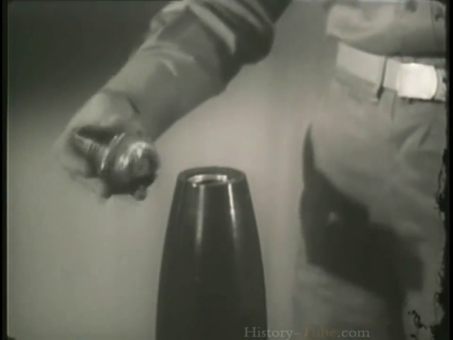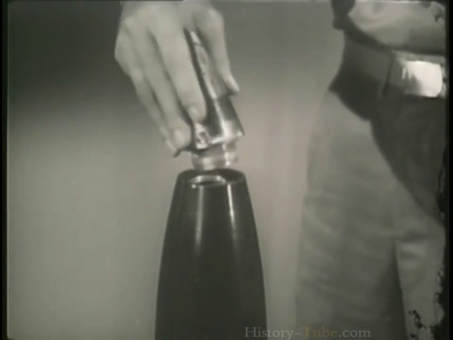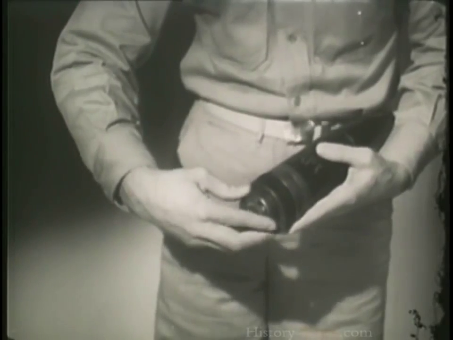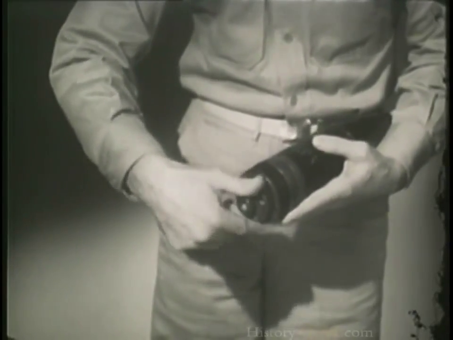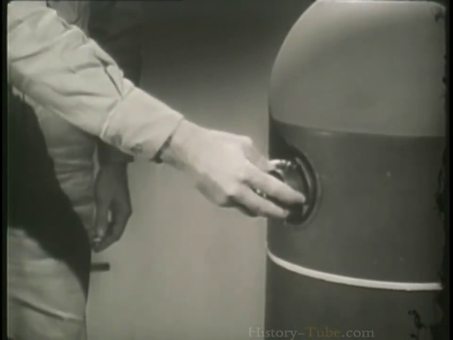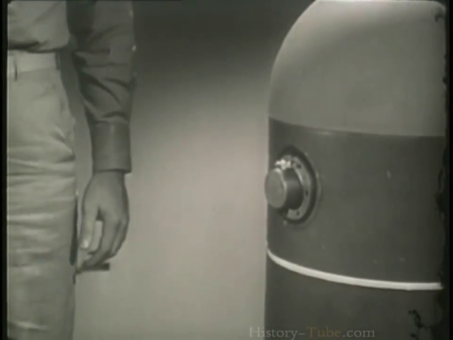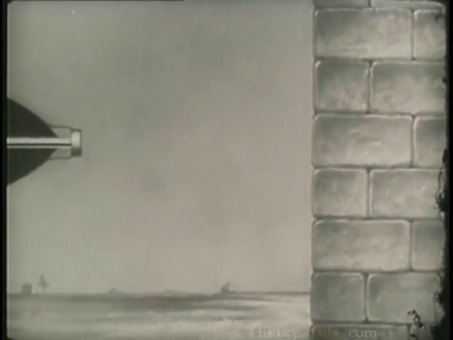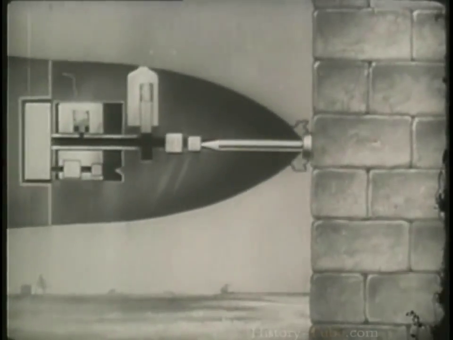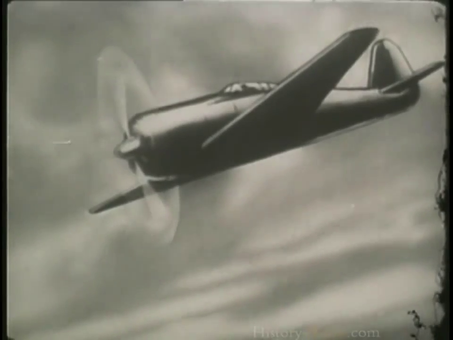In certain cases, we'll get the best results by placing the fuse at the front end of the projectile. In other cases, it works better in the base. Bomb fuses are sometimes placed on the side, and in the larger bombs, more than one fuse is necessary. The fuse type and fuse location determine to a large extent the type of action we get at the target. Now let's consider a typical application of these fundamentals of terminal ballistics in dealing with an enemy plane.